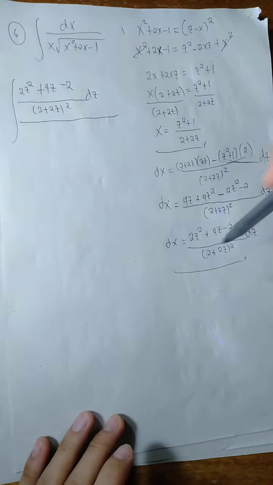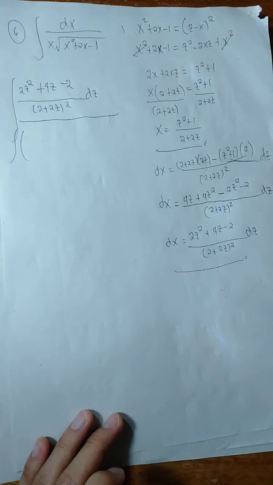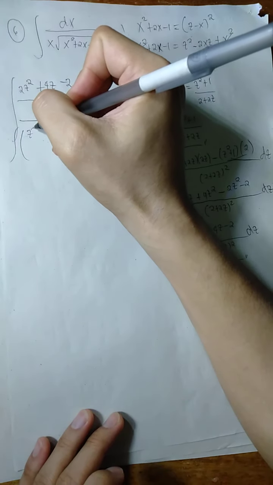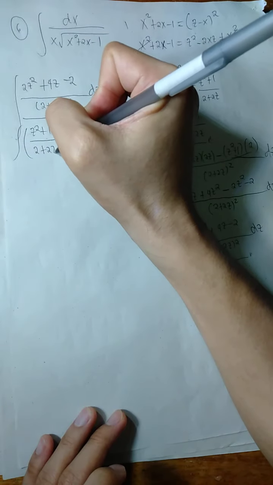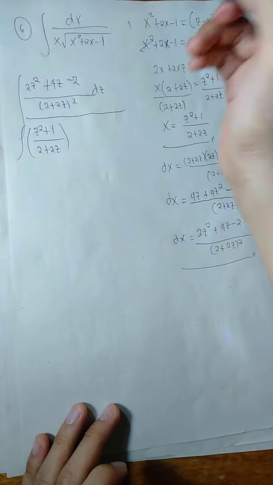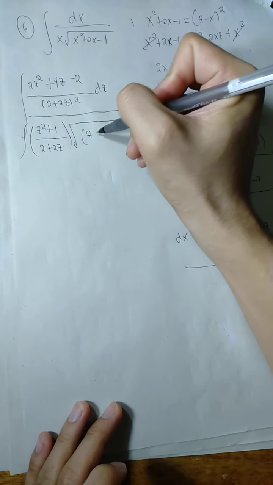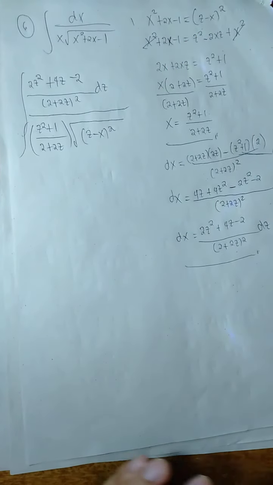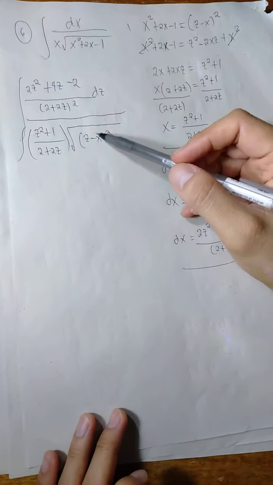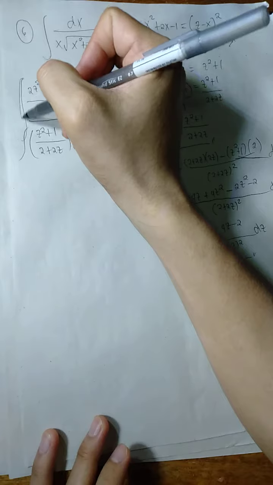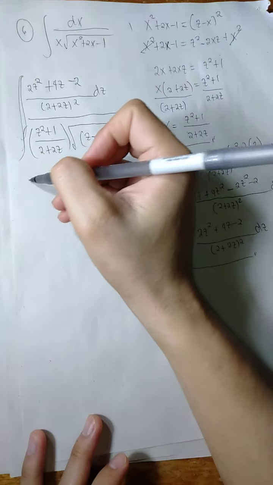So yung dx, pinalitan lang natin ito. Then yung x, papalitan natin ito: z squared plus 1 over 2 plus 2z. Then ito, nasa loob nito, square root, papalitan natin yung nasa loob ng z minus x squared. Since may x ka pa sa loob, yung x na to, papalitan mo pa niyan. So take out na muna natin to sa square root.